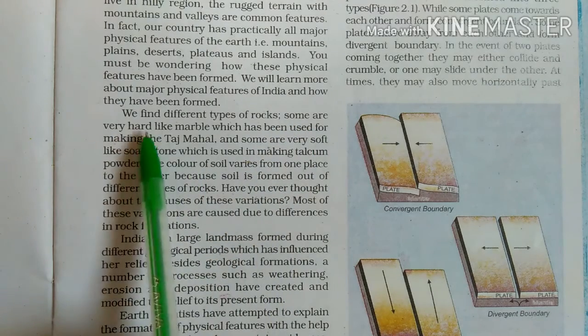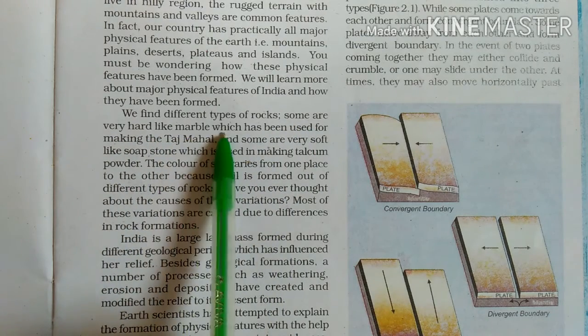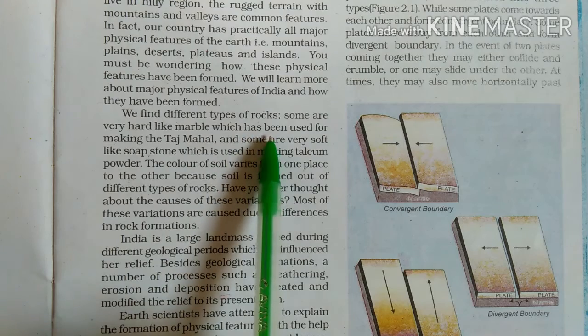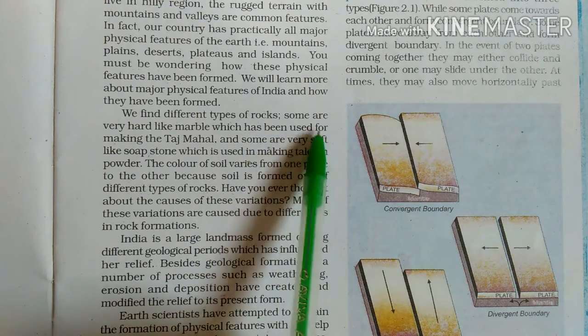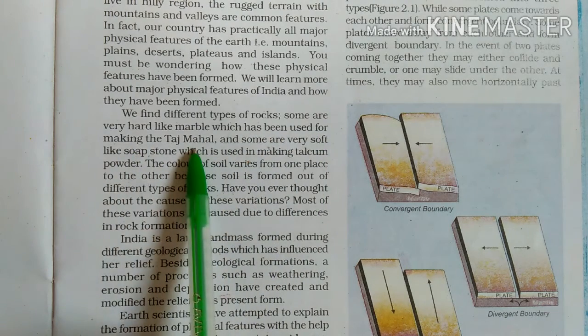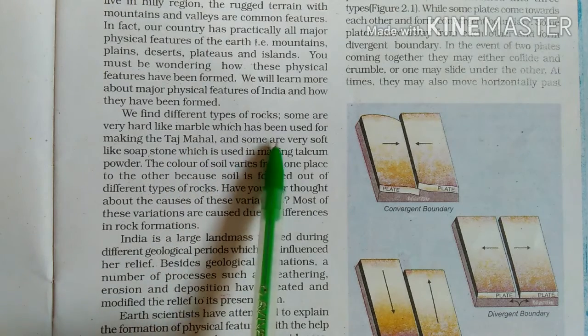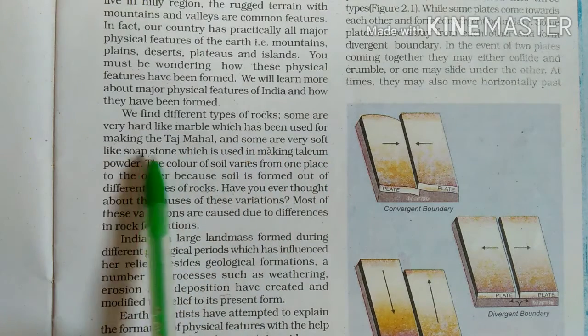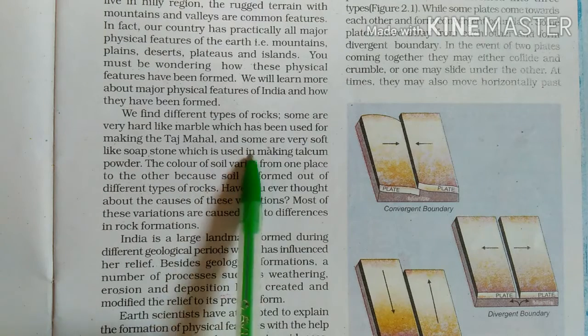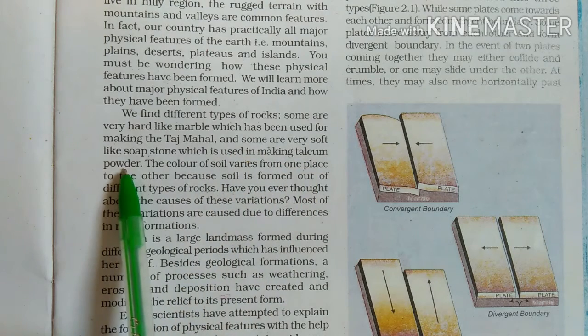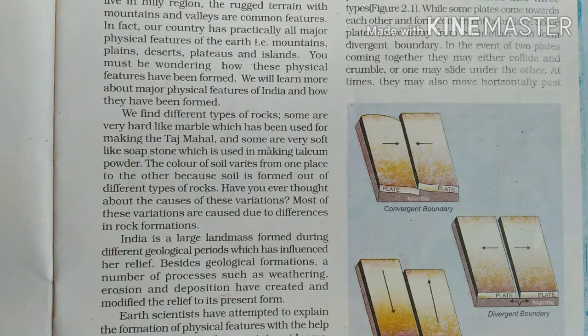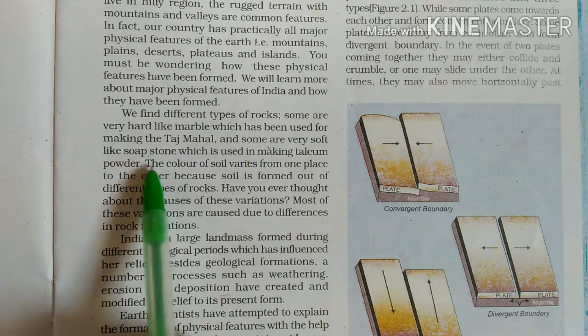Some rocks are very hard, like marble, which has been used for making the Taj Mahal, and some are very soft, like soapstone, which is used in making talcum powder. Some rocks are very hard in their properties and some rocks are very soft, like talcum powder.